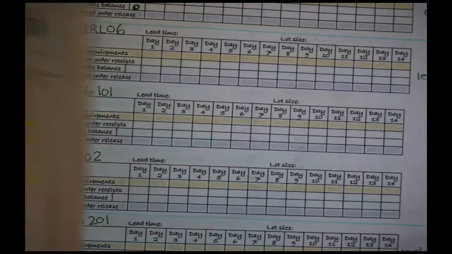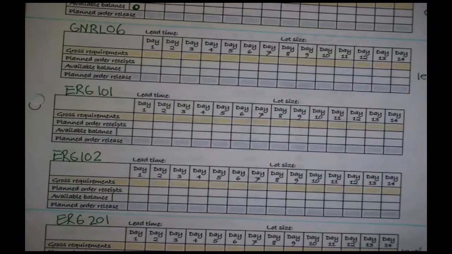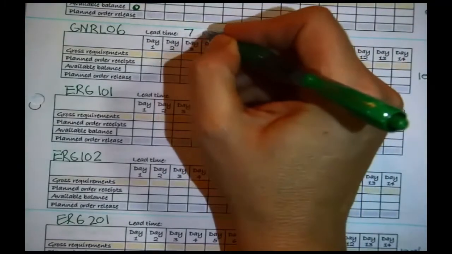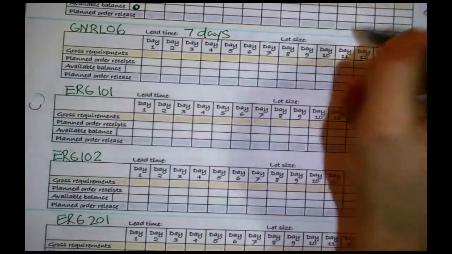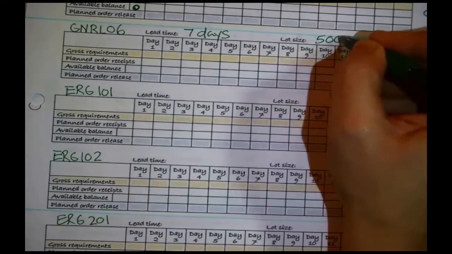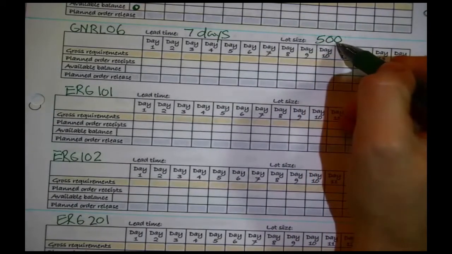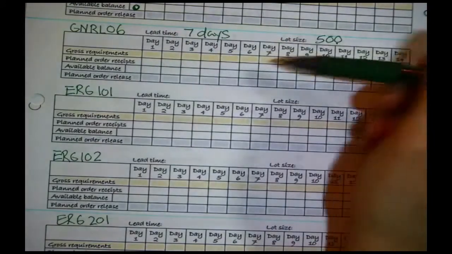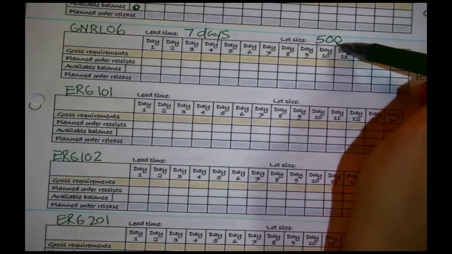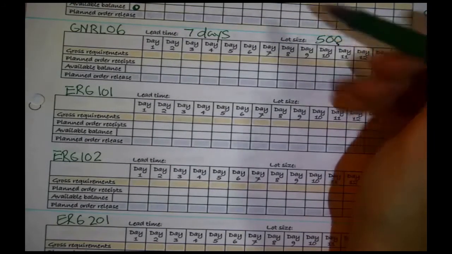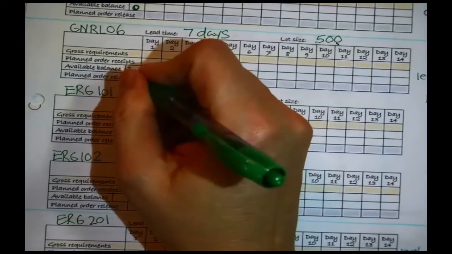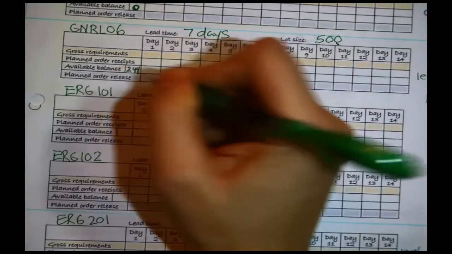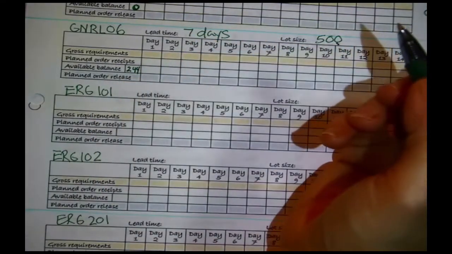Let's see. For GNRL06, that's the dice. Ooh, really long lead time, 7 days. Lot size, 500. That means we need to order in multiples of 500. It probably means, since these are dice, that whoever we buy them from, they come in boxes of 500. But anyway, oh, on-hand inventory, 244. We actually have a bunch. Good, enter that.